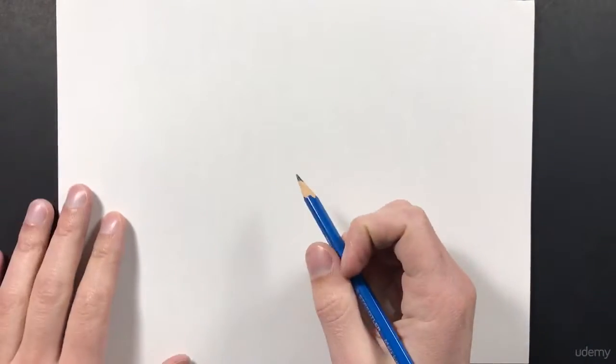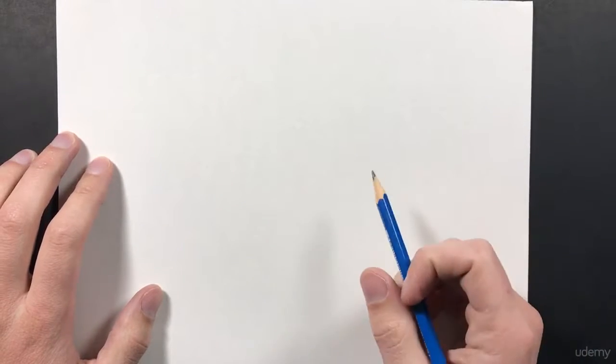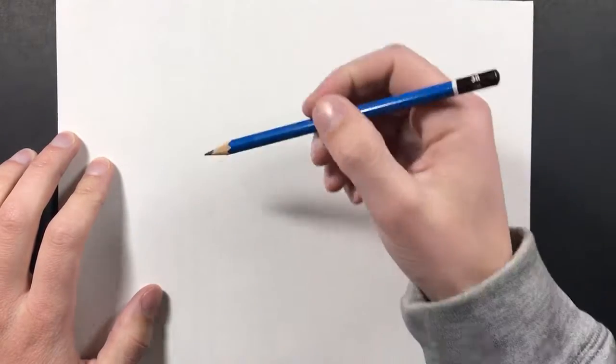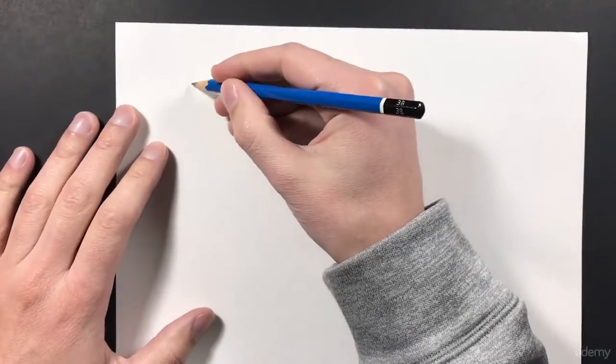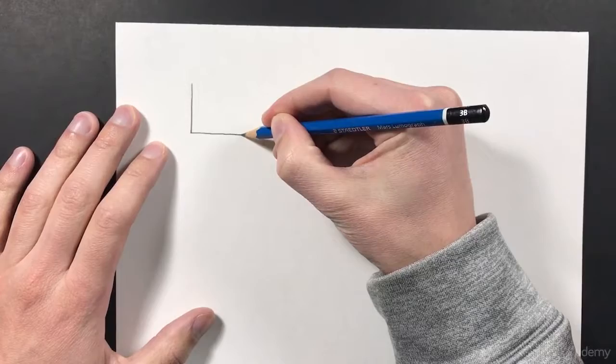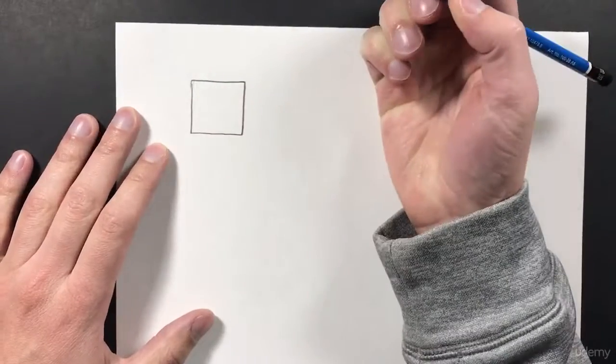All right, in this lecture, we're going to go over form and how to use it. So what is form? Well, form is just adding a 3rd dimension to a 2D object. So for example, let's draw a square. So this square right here is a 2D object. It only has 2 dimensions.